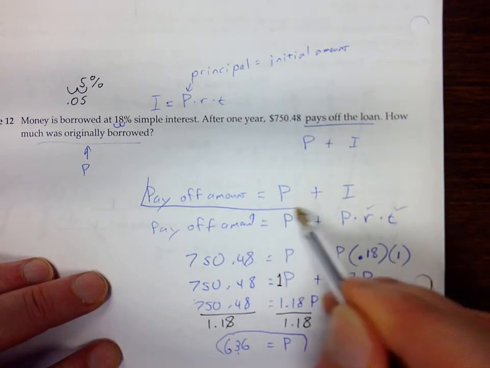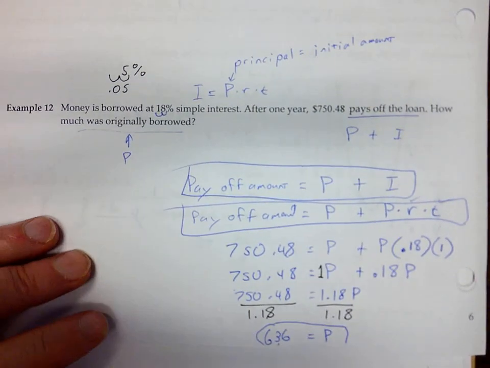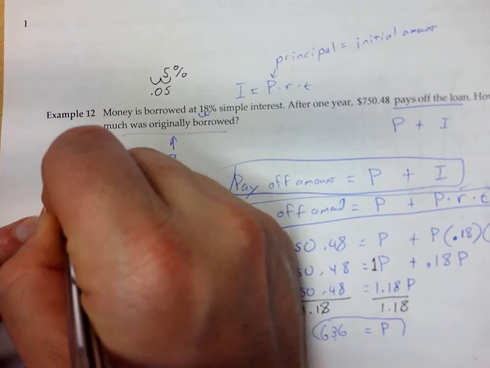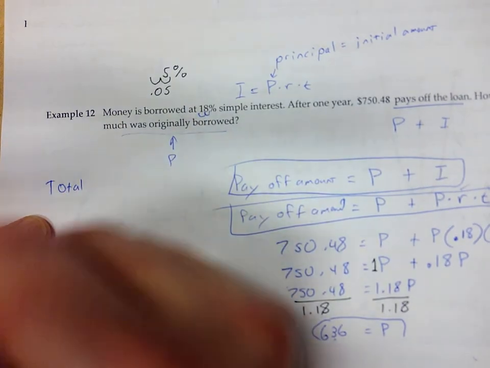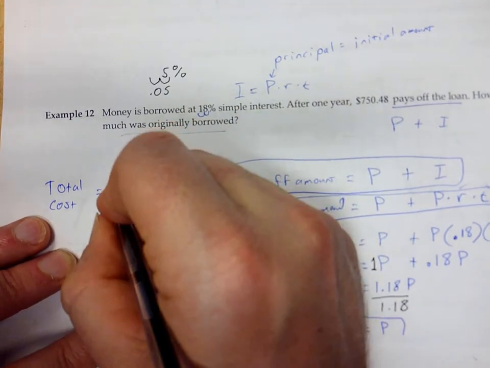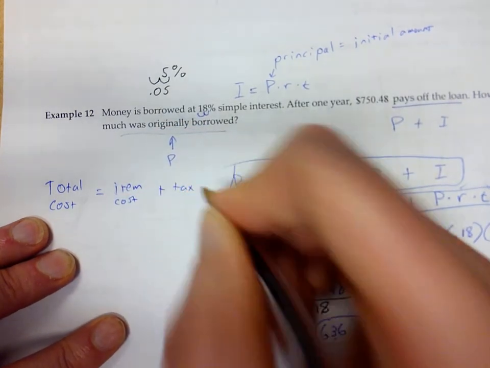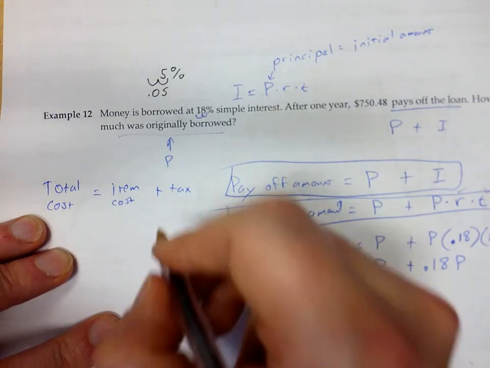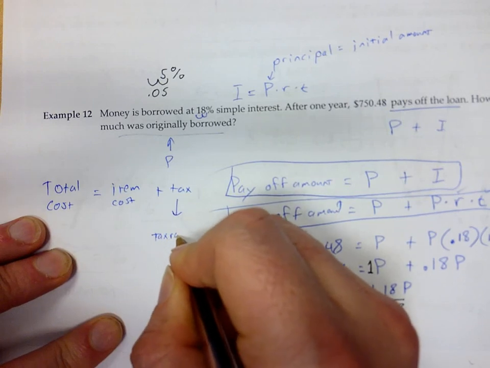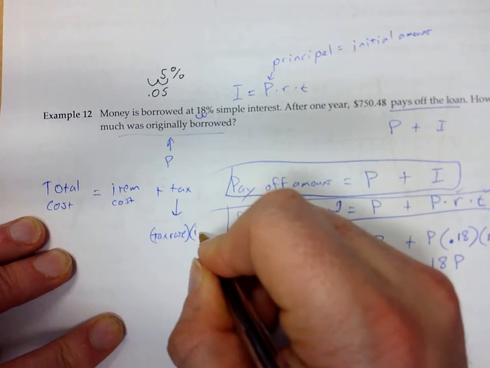You'll see similar types of problems to this, where you're setting up an equation like this. We do this with tax a lot. So I'll go ahead and write out this equation just for funsies. If you have the total cost of something, when we're talking about tax, you would pay the item cost plus the tax on that item. But how do you calculate the tax on something you're buying? It's the tax rate times however much the item cost.